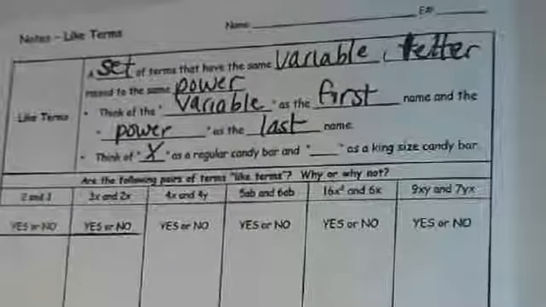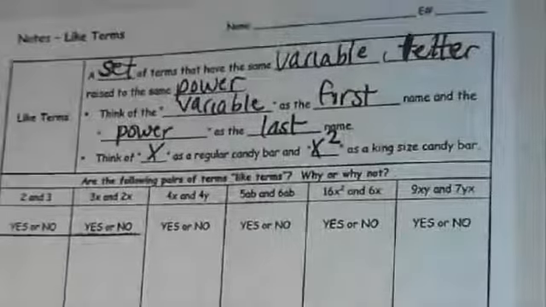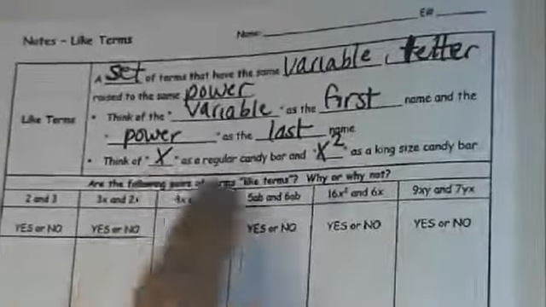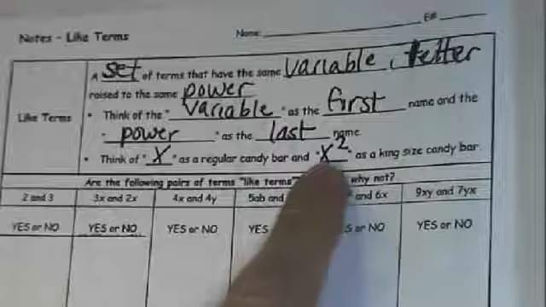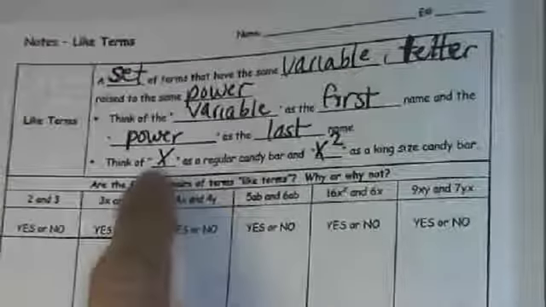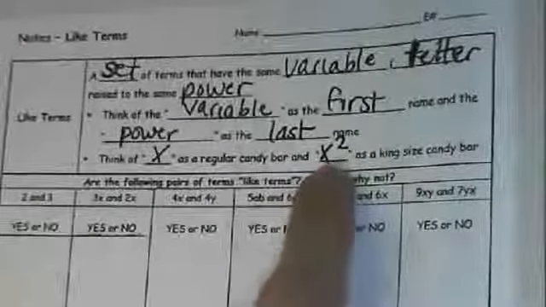Think of an X as a regular size candy bar and X squared as a king size candy bar. So X and X squared are not like terms, because one's just an X and the other one is X to the second.